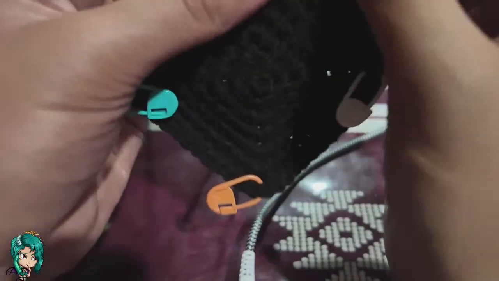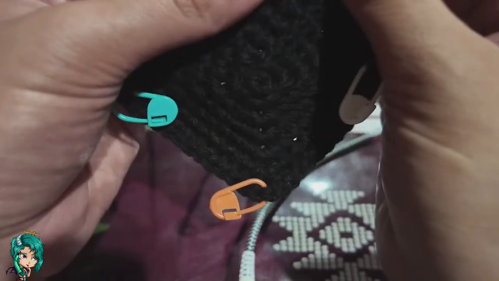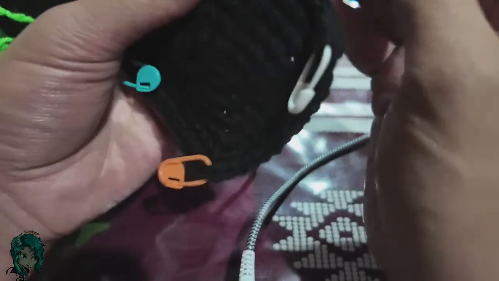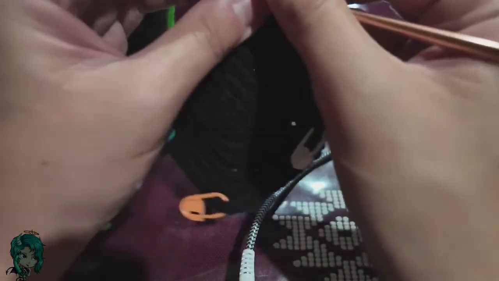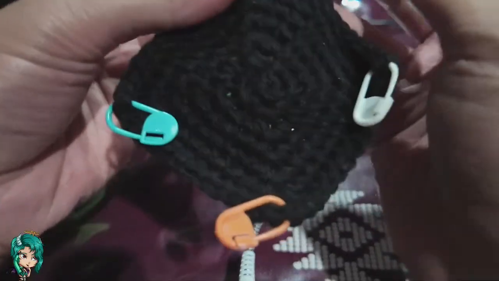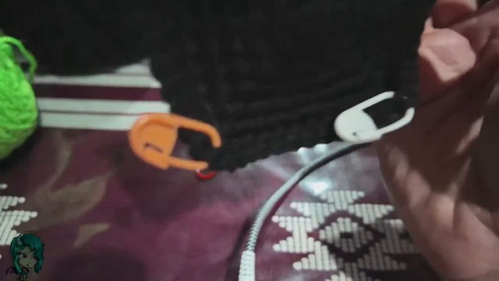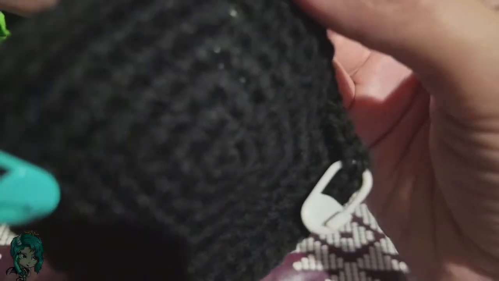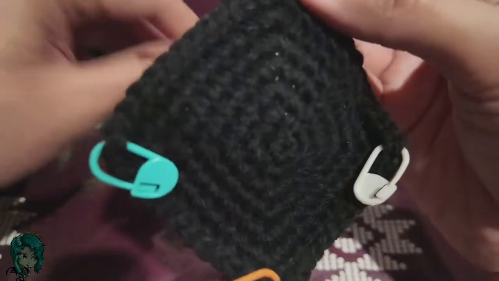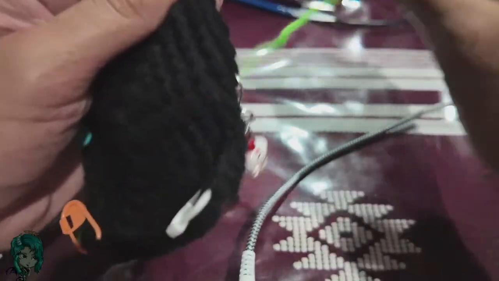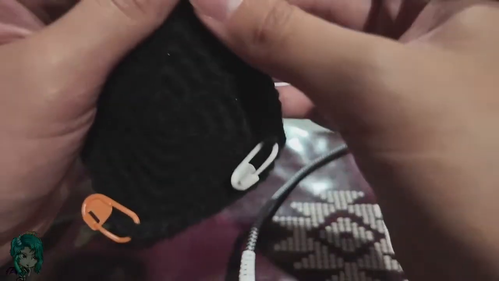And I think we are going to do the color transitions on the corner. Again, you will want to keep track of your corners. Can my yarn please cooperate? Thank you.